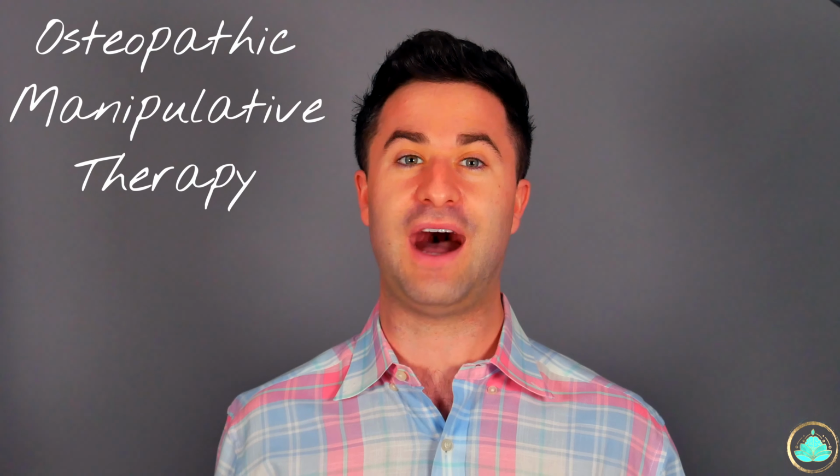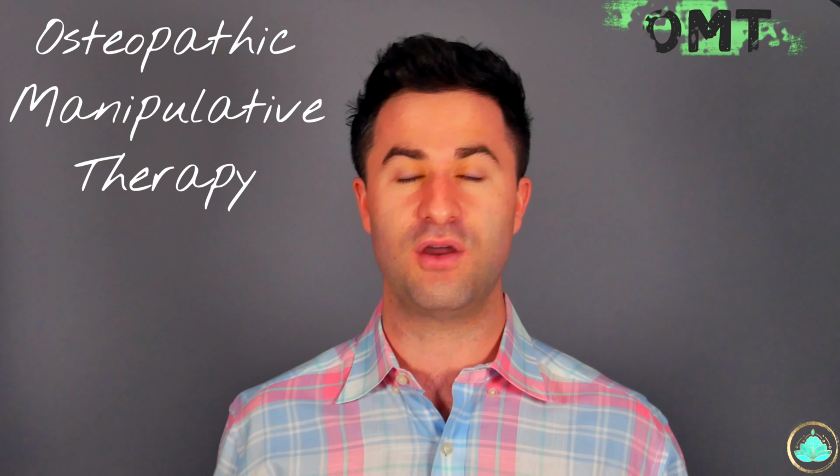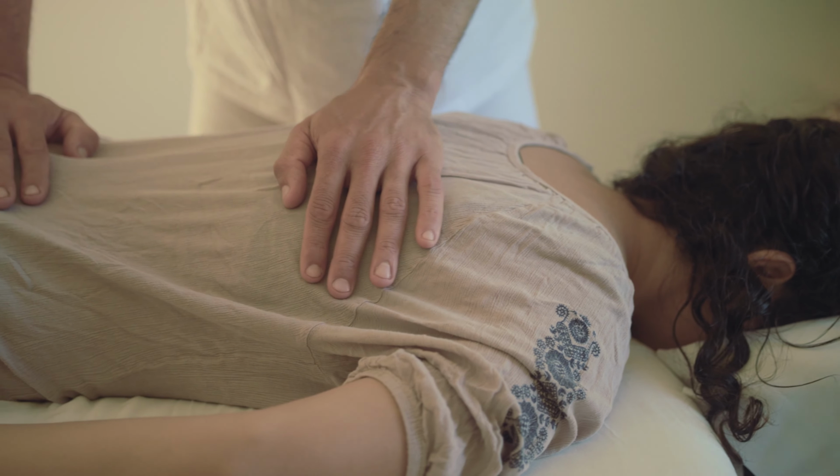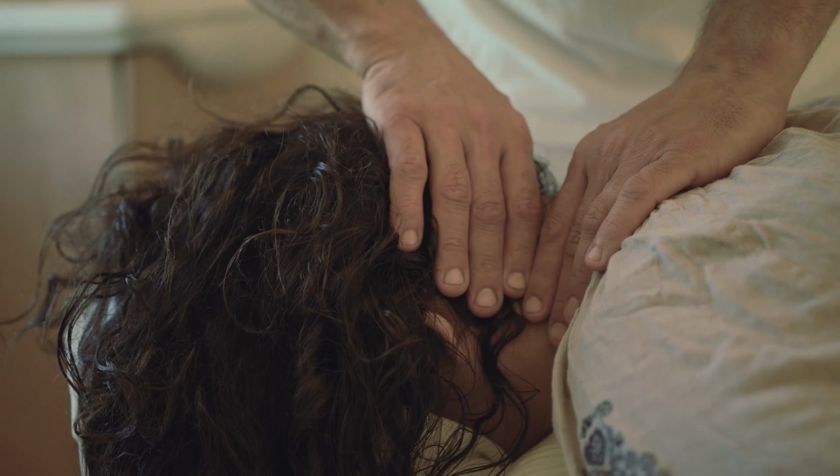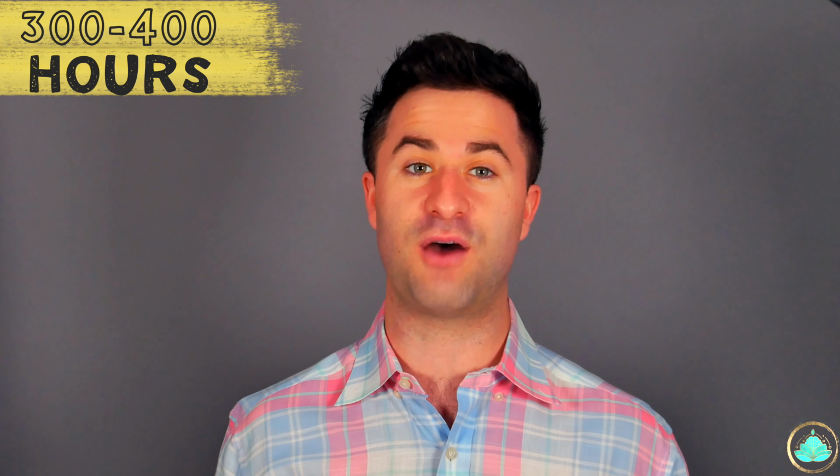The most obvious difference is that DOs practice something called osteopathic manipulative therapy, or OMT for short. This is a set of hands-on techniques that manipulate your own body's tissues in order to diagnose, to treat, and to prevent illness as well as injuries. OMT is a non-invasive and low-risk way of helping to solve problems in replacement of medication and even sometimes surgery. DOs spend about 300 to 400 hours enhancing and practicing their OMT skills during their 4 years of medical school.